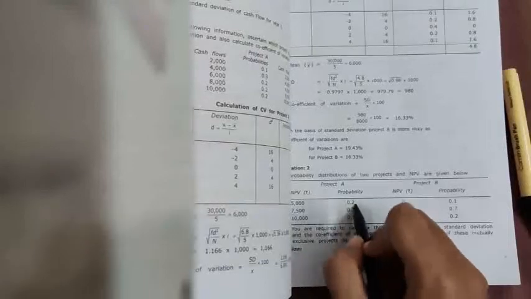Okay, now how will you be calculating your probability? This is the NPV of the project. You'll be investing so much, and you will be calculating with the probability in order to check your return. Okay, 5,000 into 0.2, for example. That is known as probability.